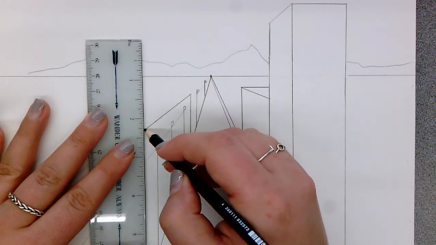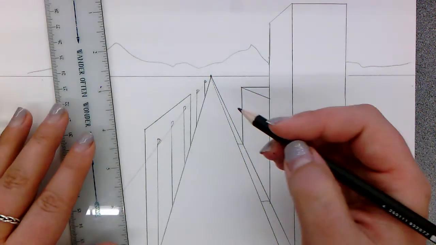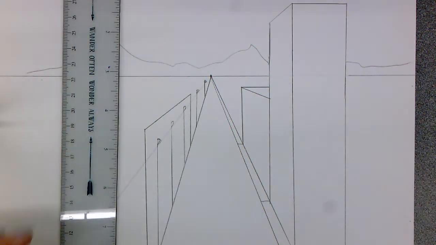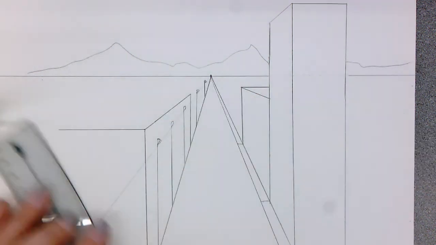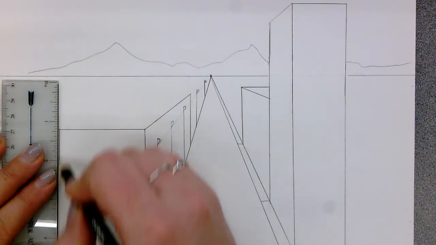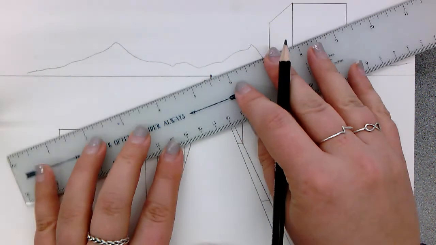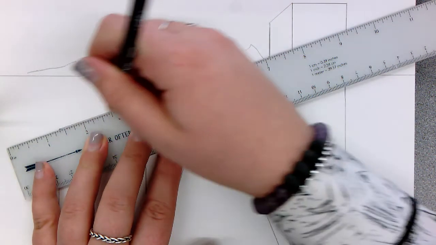For this one, you might want to do a full page just to give yourself some more space to work. Otherwise, it might be a little bit tricky to add in the details.